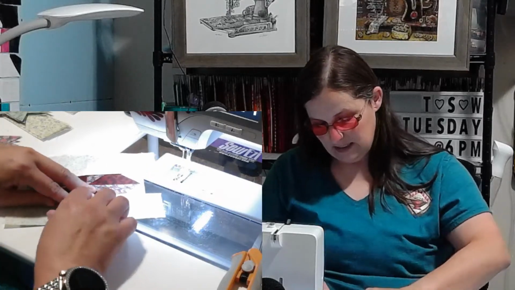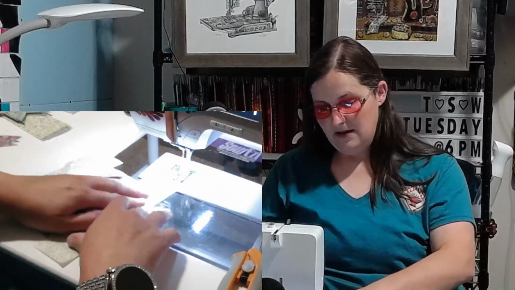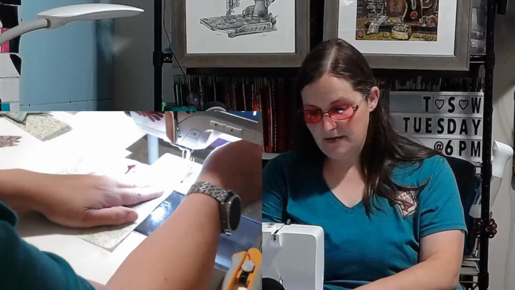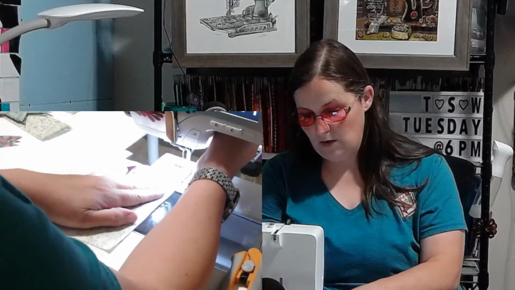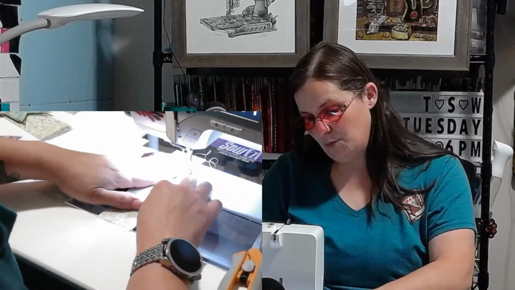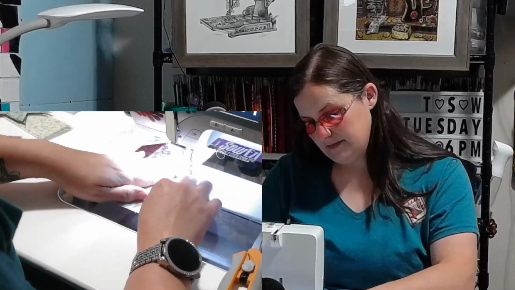You know, this is scrap fabric. This is intentionally extra fabric. I'm not needing this fabric for any other project. This is just going for these test runs until I am 100% happy with the way that it's coming out.